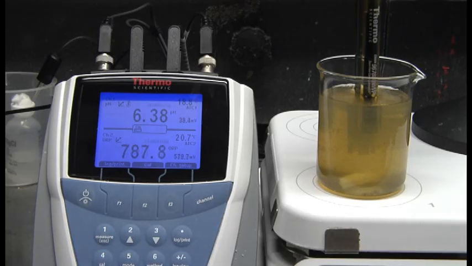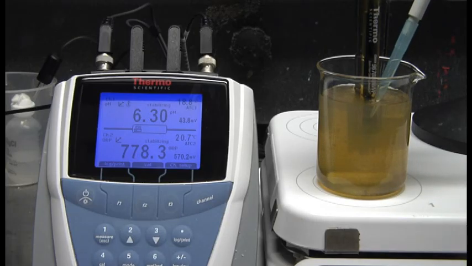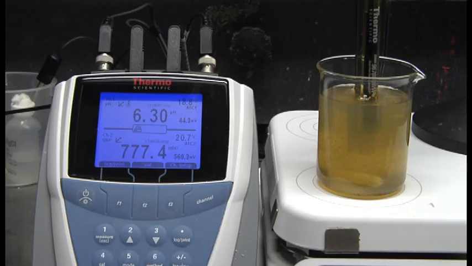So this is an indication that the demand of this water has not been met and additional chlorine dioxide is needed. So with that, we'll add another 10 ppm dose to the sample. Again, we have an increase in ORP.